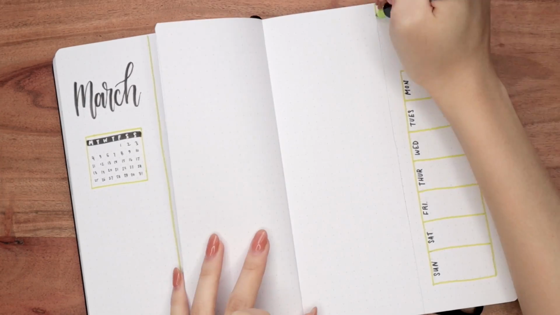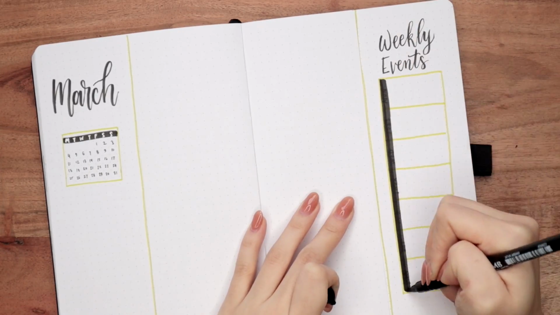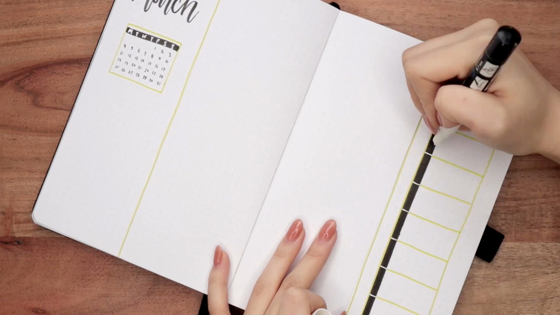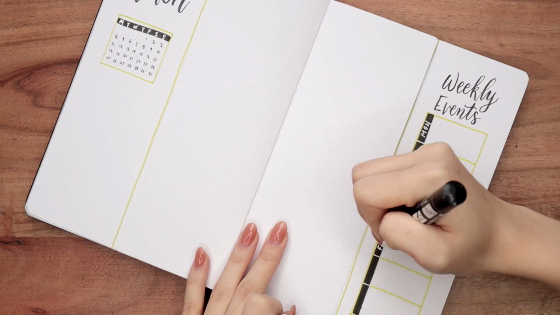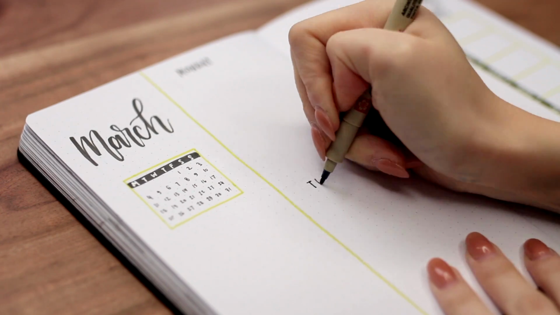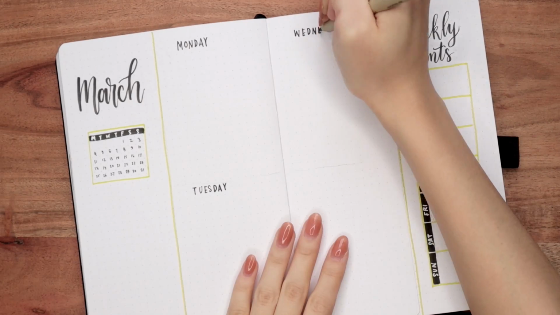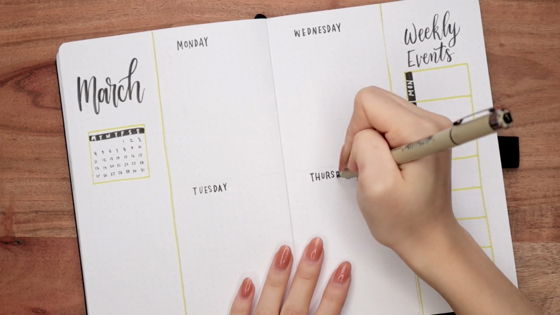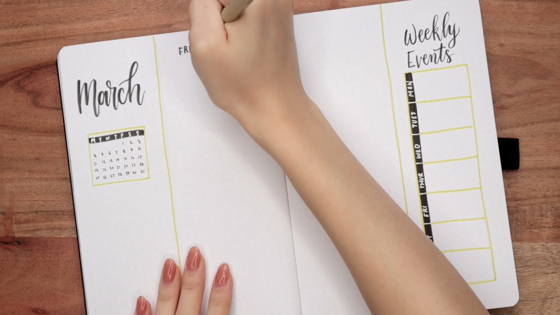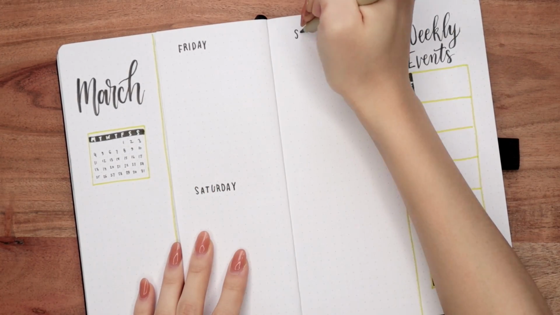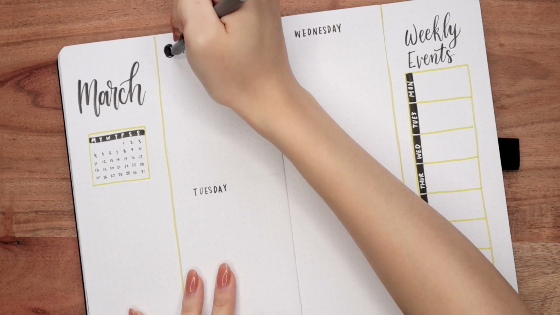So since this week was busy, I thought I would do one. Dutch door spreads are always great if you have a busy week and want a lot of planning space. So on the right side, I have the weekly events. Then in the middle, I had cut down a page so that I have this flap. And that way I can have half of a page to create my to-do list for every single day.